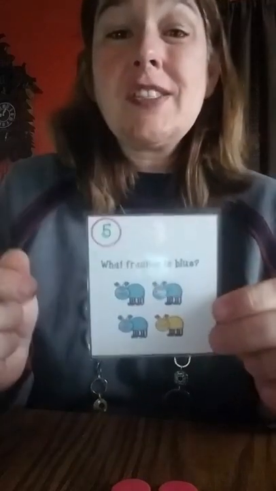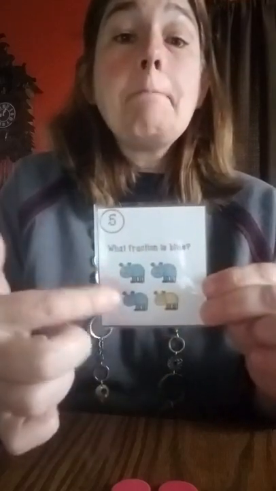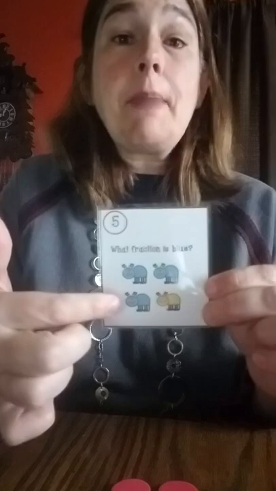Now, if your student knows fractions, or they want to just play another game, you could also use these cards in subtraction. What is 4 bugs minus 3 bugs? You only have 1 bug left.